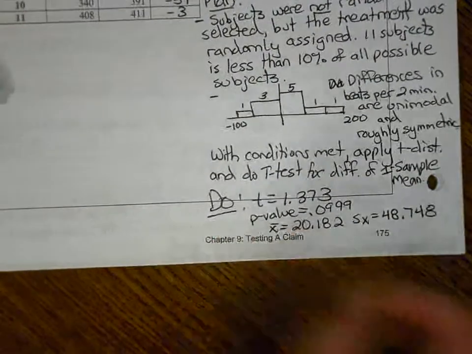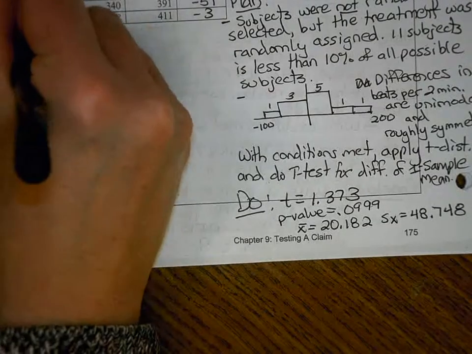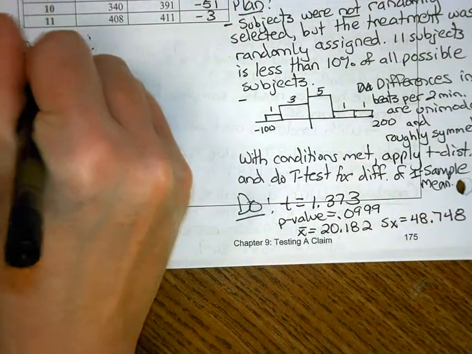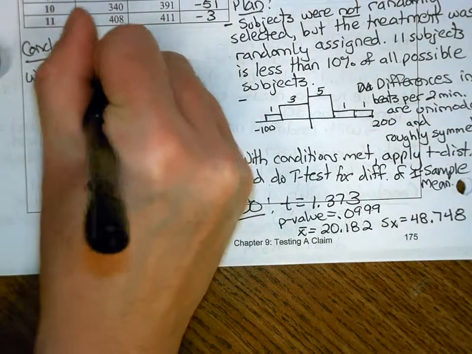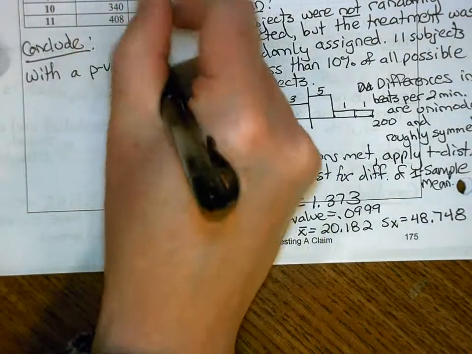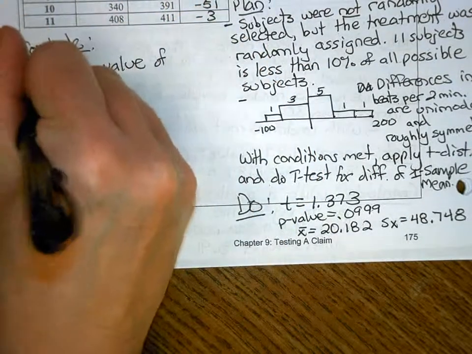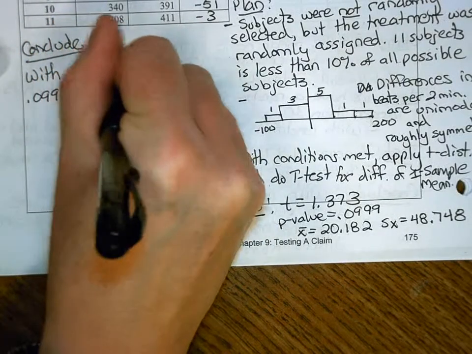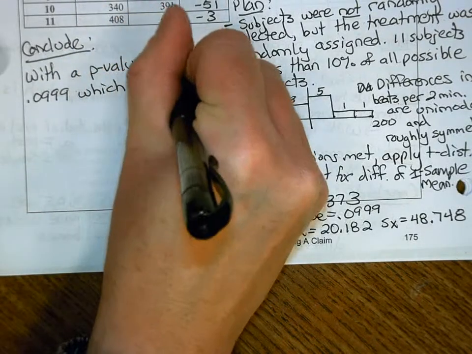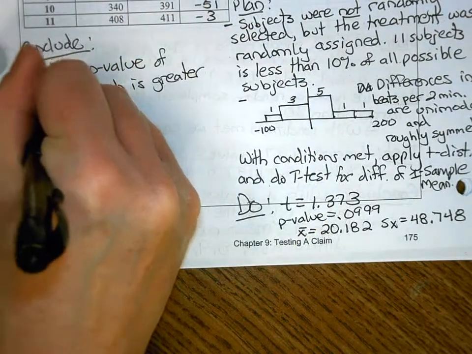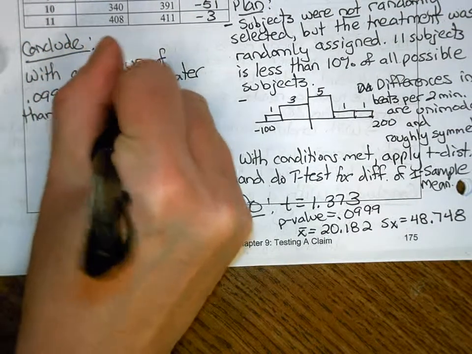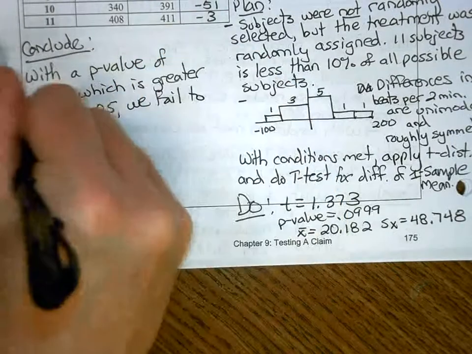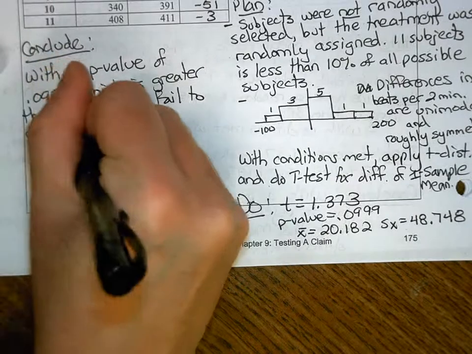Now I'm going to come over here and write my conclude, trying to fit it all in, which I have plenty of room. With a p-value, it's higher than 0.05, of 0.0999, which is greater than alpha equal to 0.05, we fail to reject the H0.